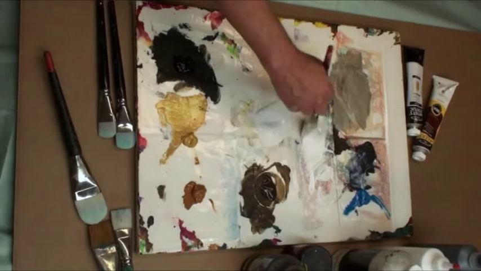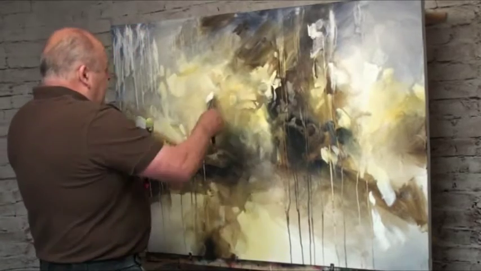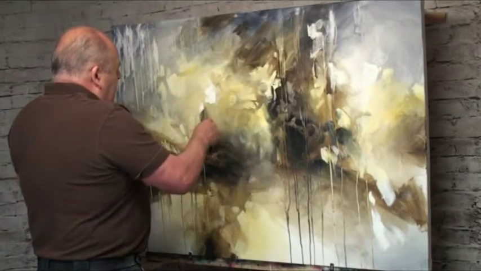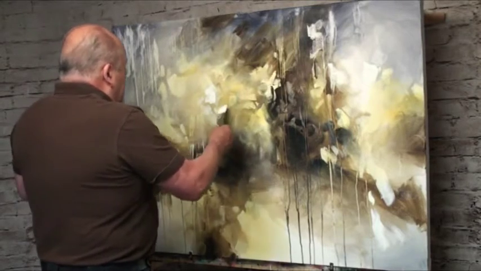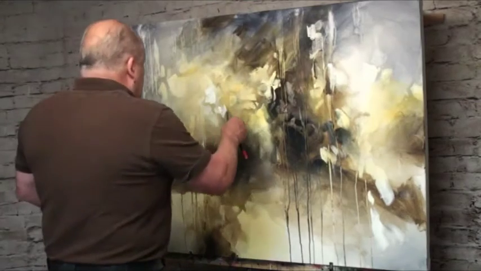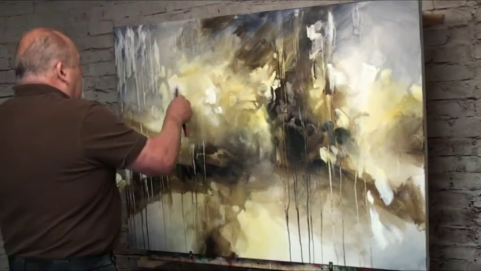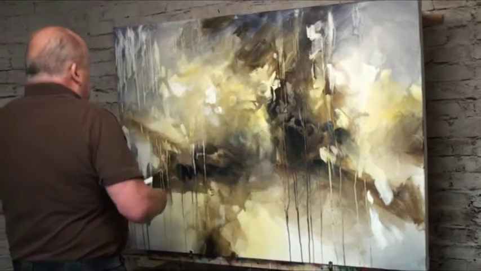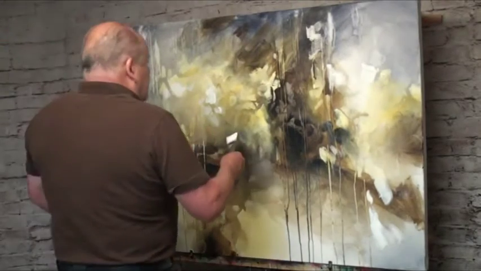But while I'm doing that, to create a little bit of depth, I'm going to take some titanium white and go into these areas again. It's almost like shading an object. Light, dark.